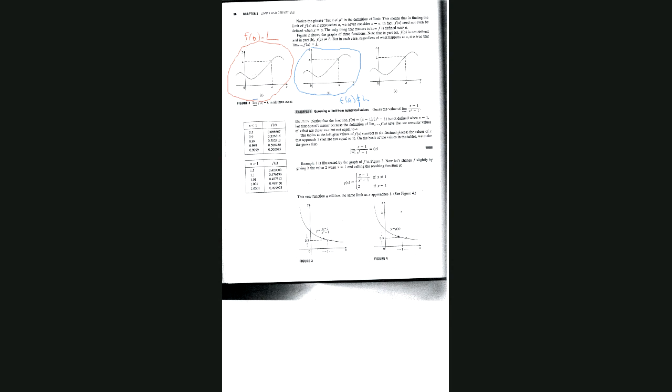Okay, let's talk about C. How is C different?